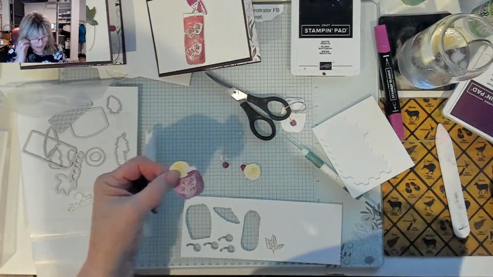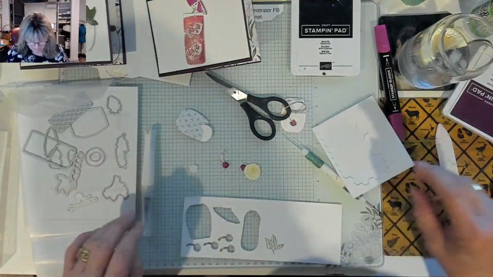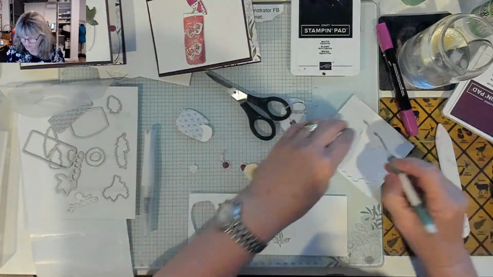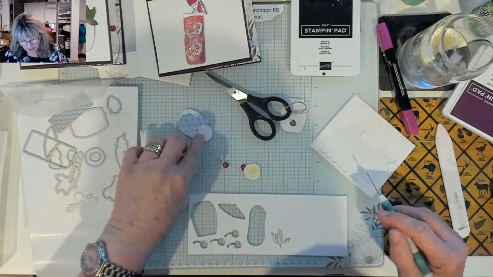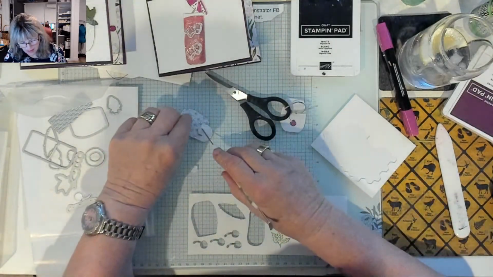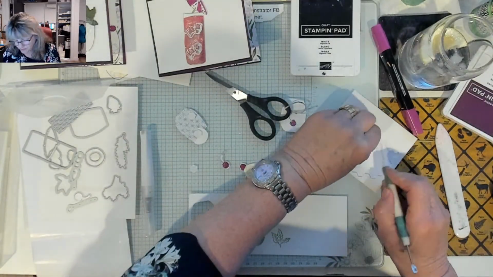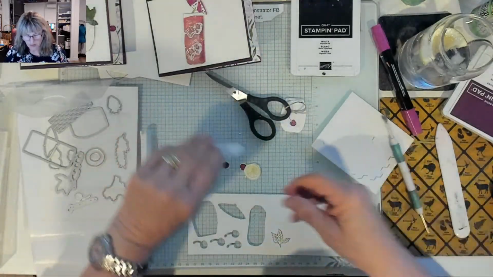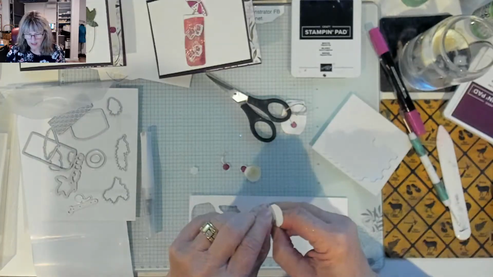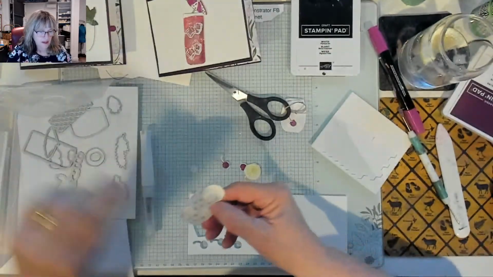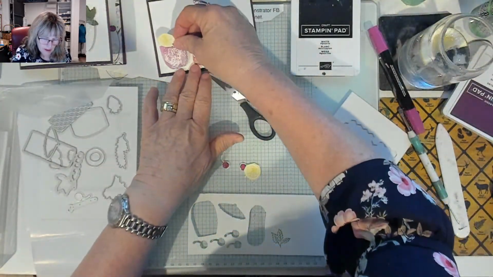And on the back of that, we're just going to put more dimensionals. I'm going to put one right connecting both those, on that lemon, so we don't lose it. You don't need a lot of dimensionals. It's not going to fall off. Alright, so that one is going over here.